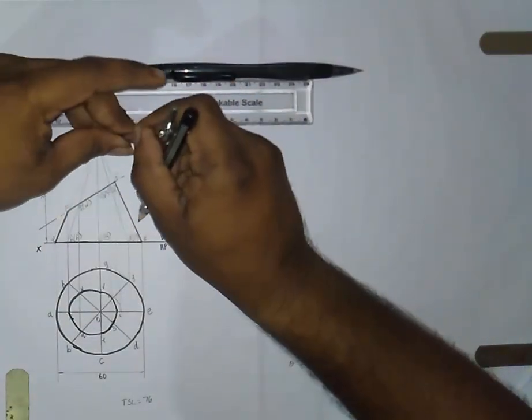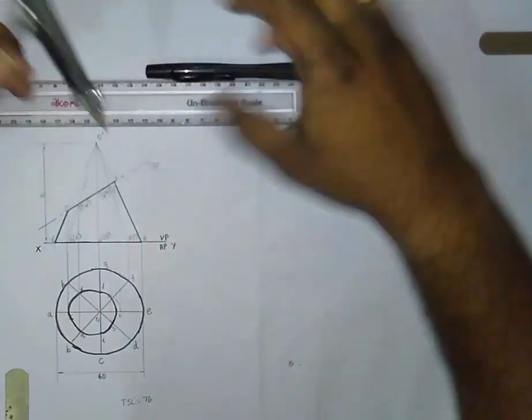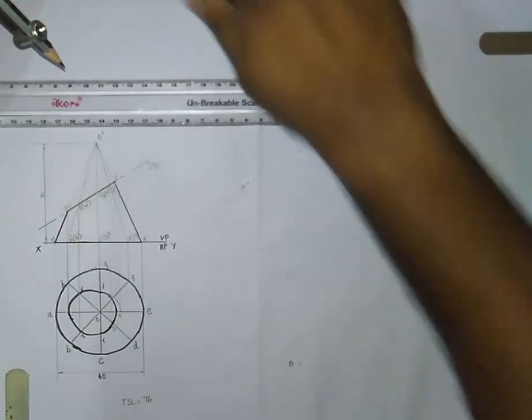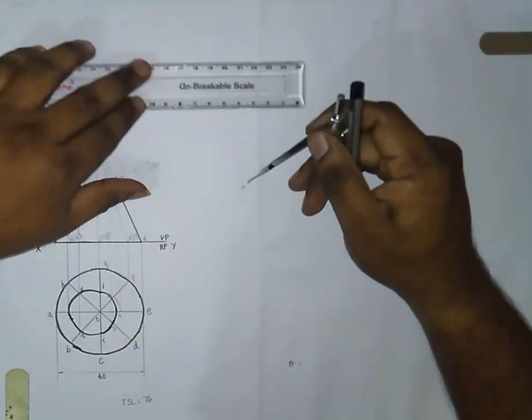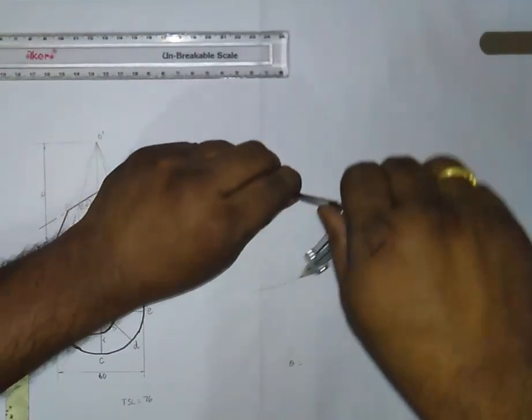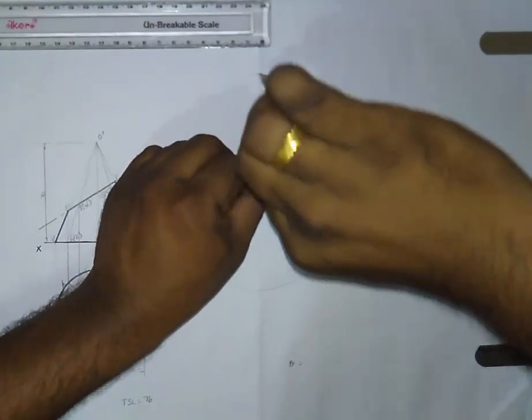What you have to do is take the true slant length with your compass and mark a point O here, and then from the point O draw an arc like this.